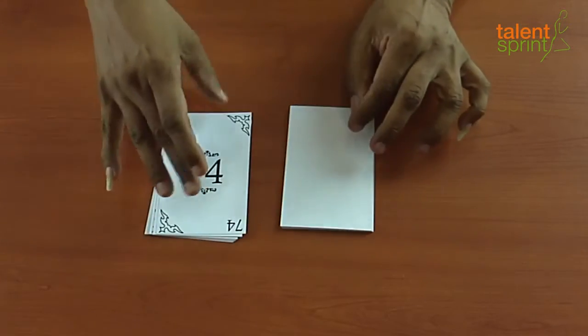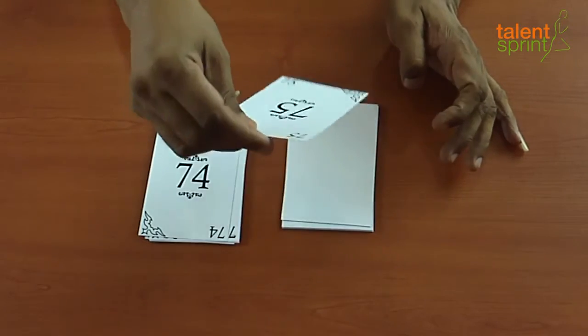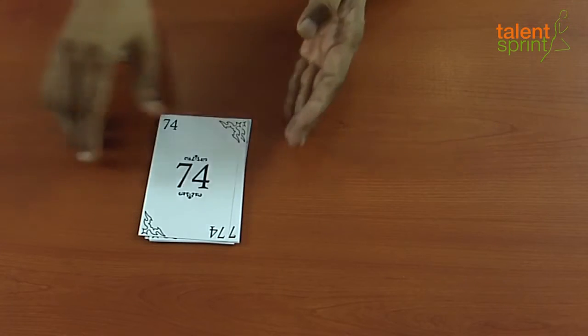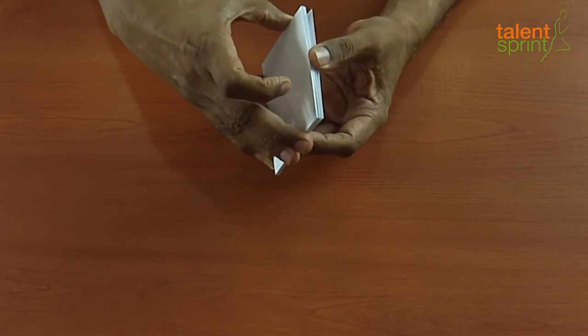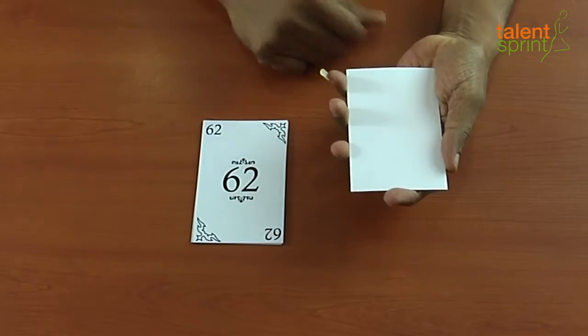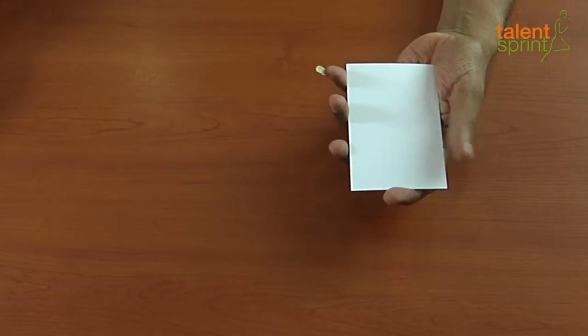74. Again, what is here is below 74, and what is here is above 74, so not of interest. Divide this into half. 62. Obviously 64 is here, so this is not of interest.